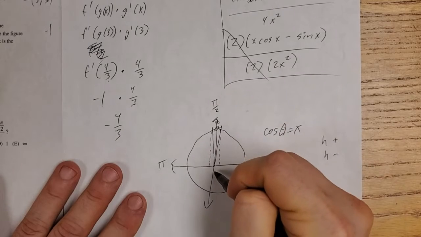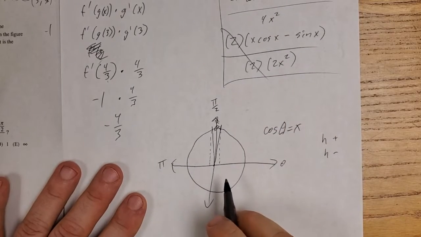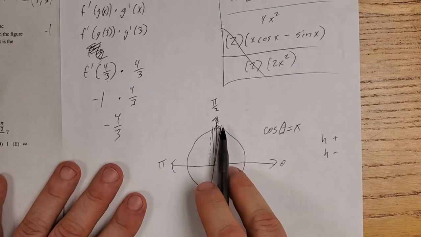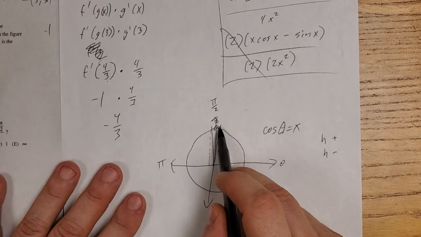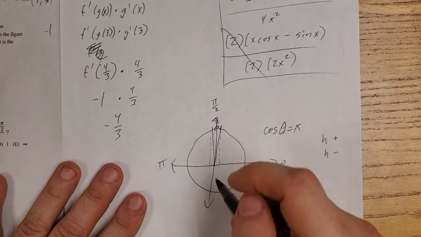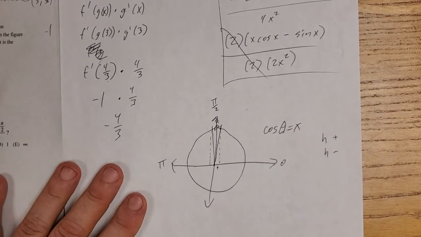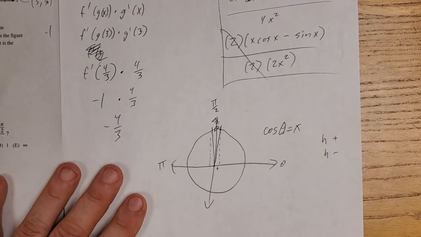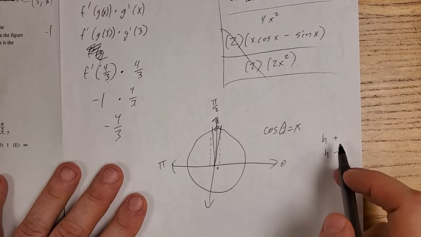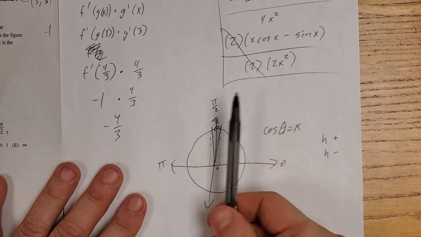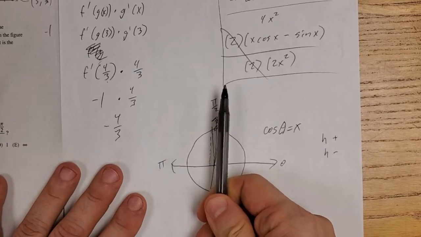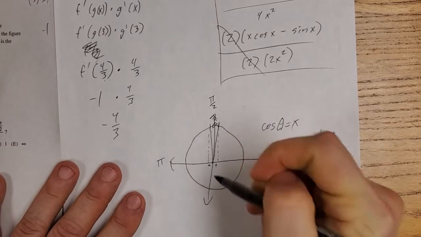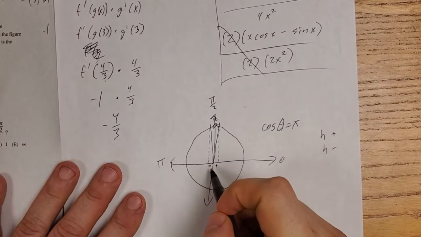And so we track down to the x value, and if you are subtracting, if h is a negative number and your angle is going to be just a little bit smaller, then you're going to have just a very small x value there, and the cosine is going to be a small positive number. But if h is a positive number and you're adding to the angle and going more this way, it's going to be going just a little bit into the negative x values.